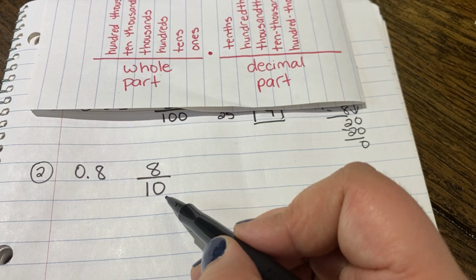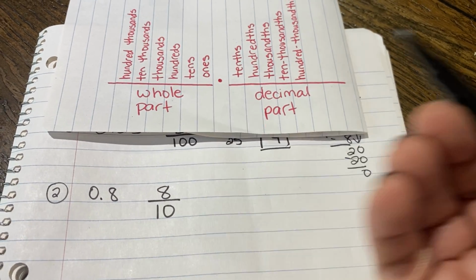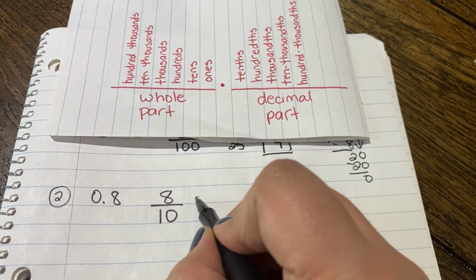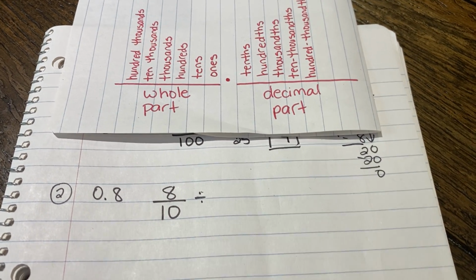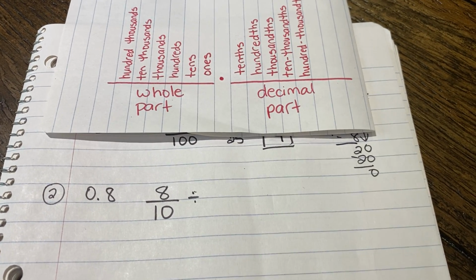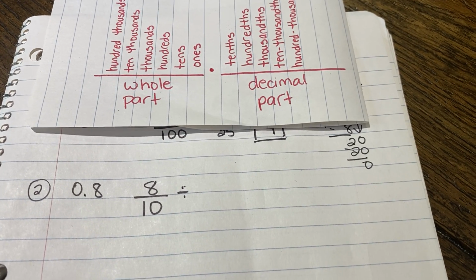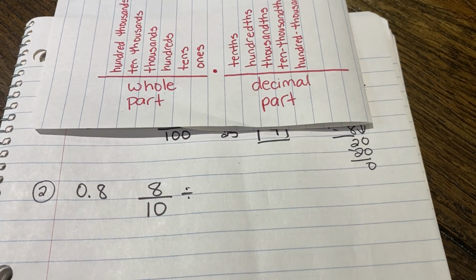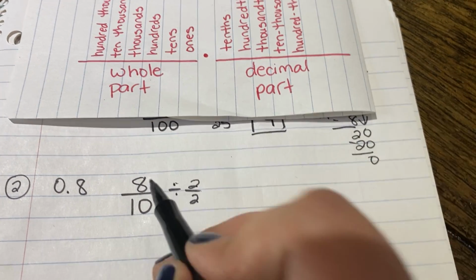Both of these numbers are even. 8 is an even number and 10 is an even number. So you know you can automatically divide by 2. I would always do that, especially if you're not very good at recognizing those bigger numbers that go into those bigger factors. Just pick a small one. Might as well, dividing by 2 cuts the numbers in half. So make the numbers smaller, a little bit easier to look at. So we're going to divide by the common factor of 2.